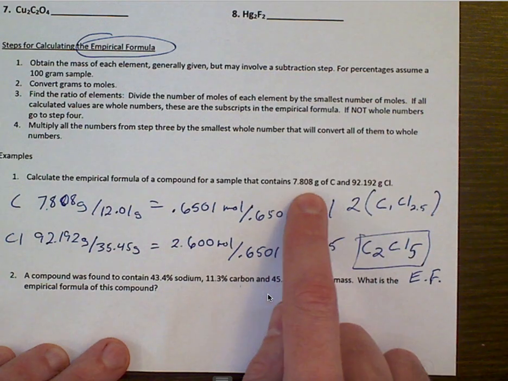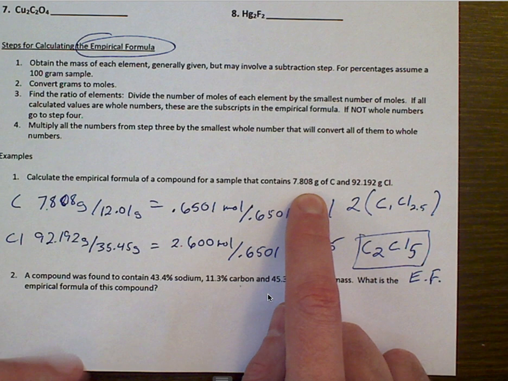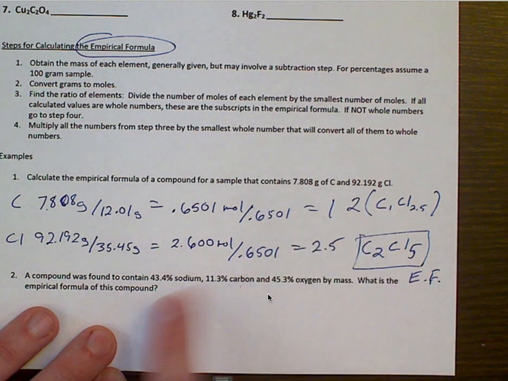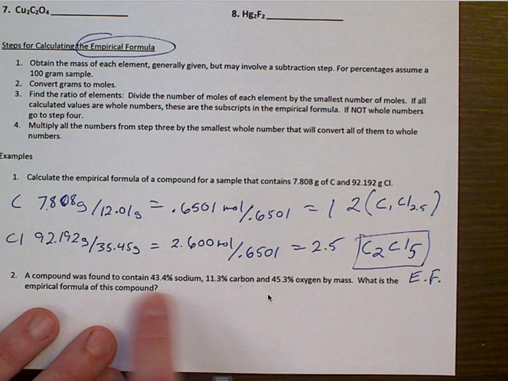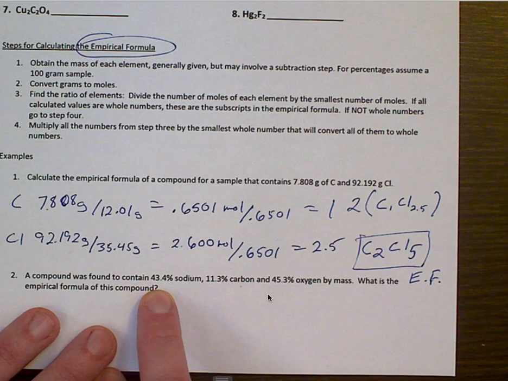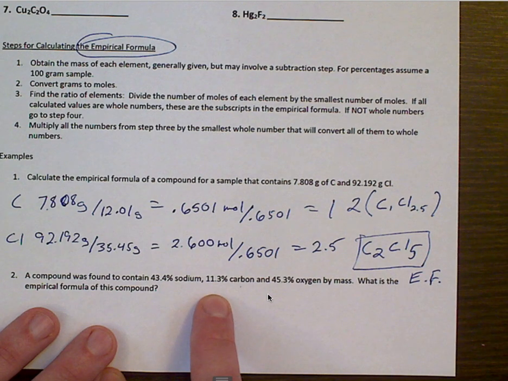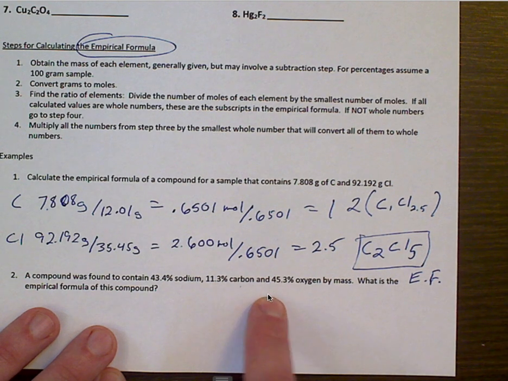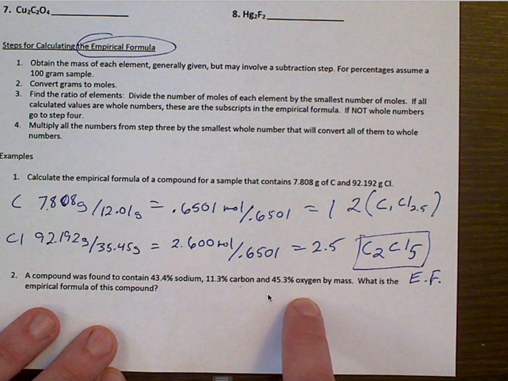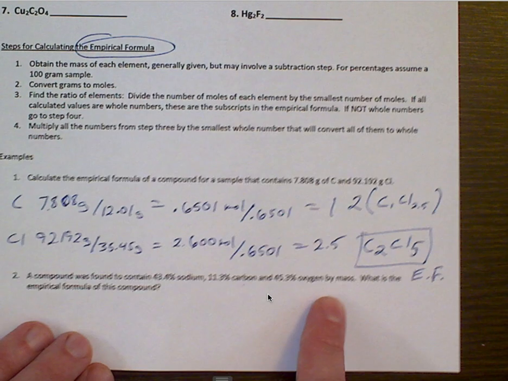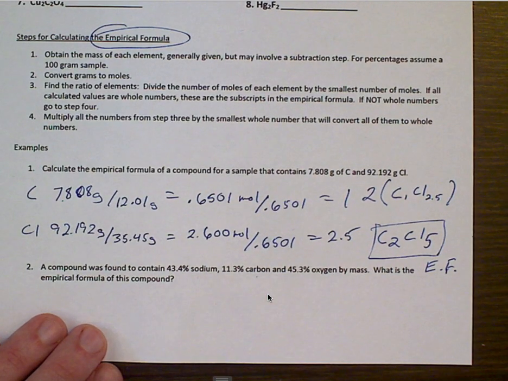Notice this one has grams of carbon and chlorine. When we have this down here, this is 43.4% of sodium, 11.3% carbon, and 45.3% of the oxygen by mass. So this is a little bit different because we're starting with percentages.